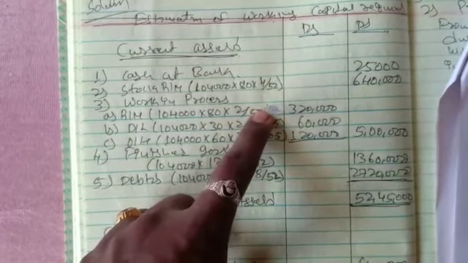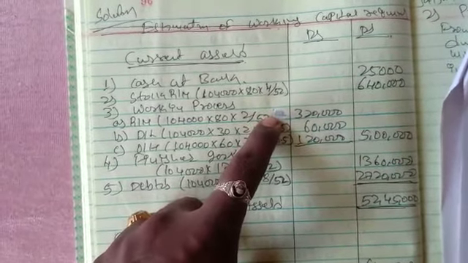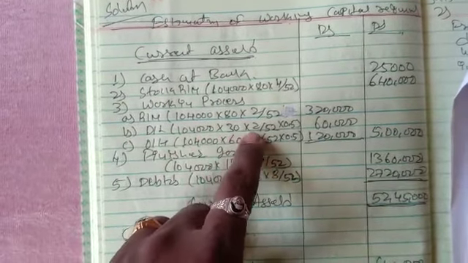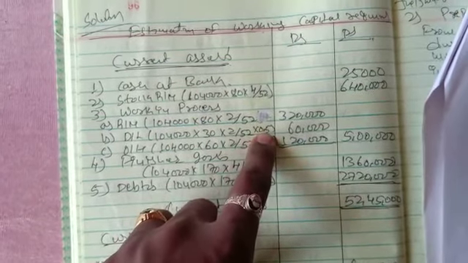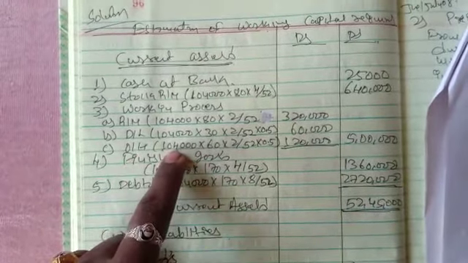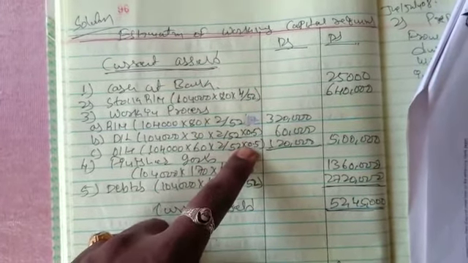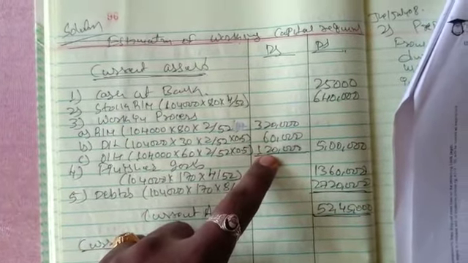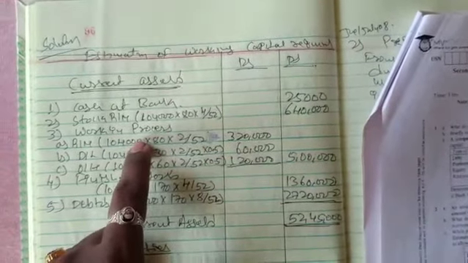For raw material he said it is 100%, and 100 divided by 100 becomes 1, so we have not multiplied anything. For direct labor, 50 divided by 100 becomes 0.5, so that is 60,000. Next, overhead: 1,04,000 units into 60 rupees into 2 divided by 52 weeks into 0.50, that is 1,20,000. Adding 1,20,000, 60,000 and 3,20,000, it becomes 5,00,000 of work in process.